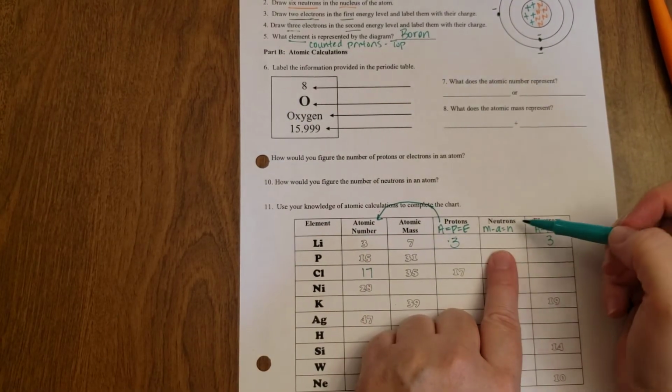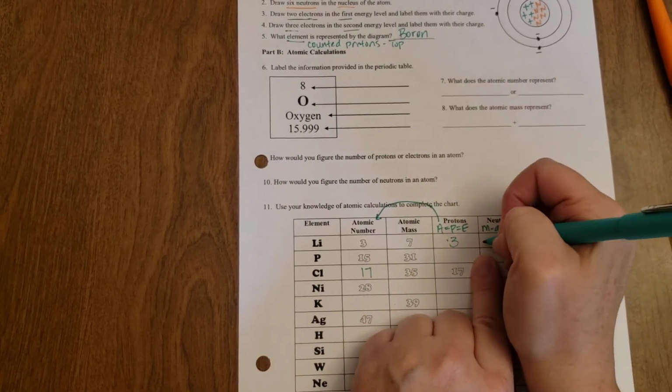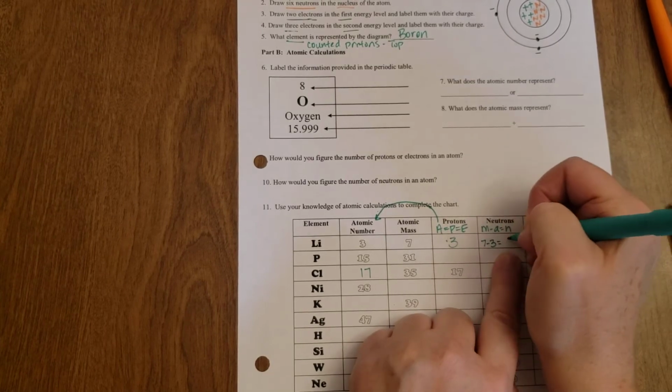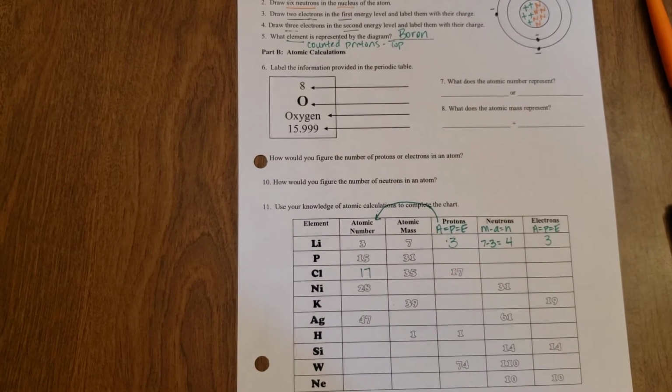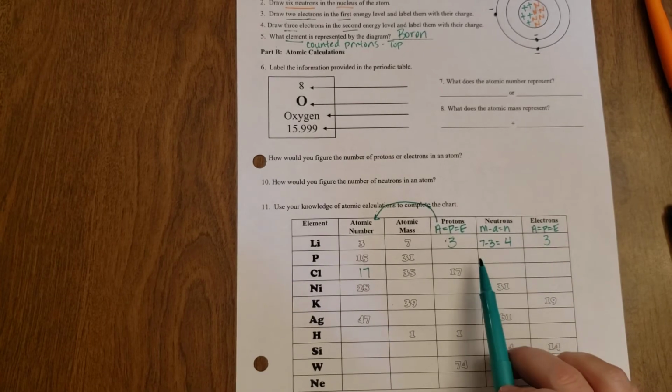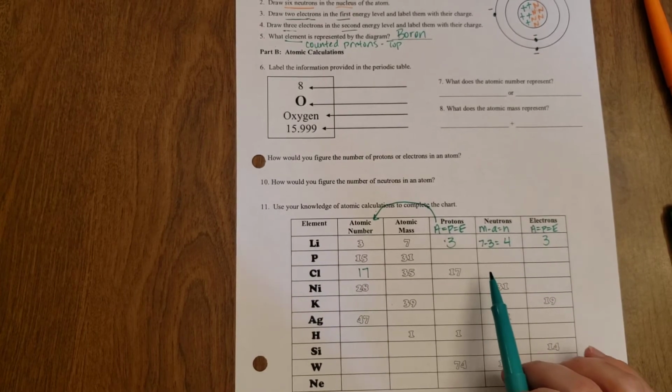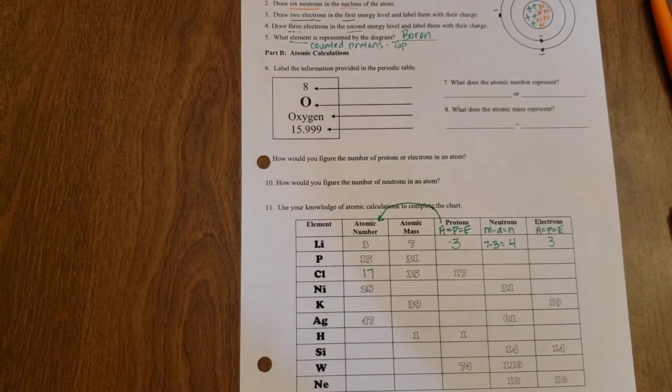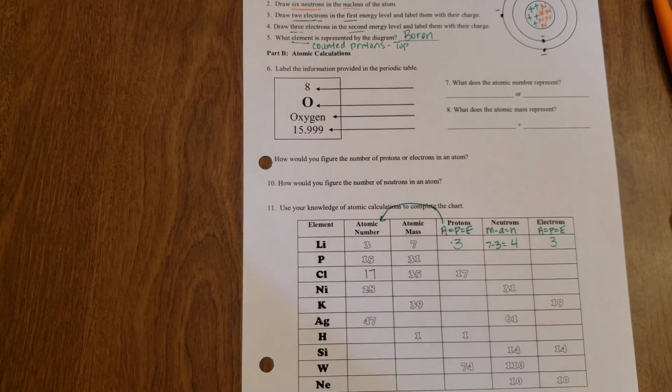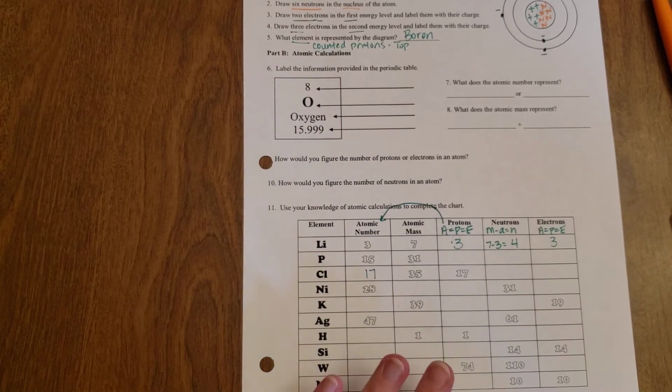To find my neutrons, I'm going to say 7 minus 3 is how many? 4. Now, I would love to see you guys throw me a simple subtraction problem in there so that I can definitely understand that you are getting how to calculate neutrons. So there's your example on the front. Let's flip over, and I'll do a couple on the back for you.